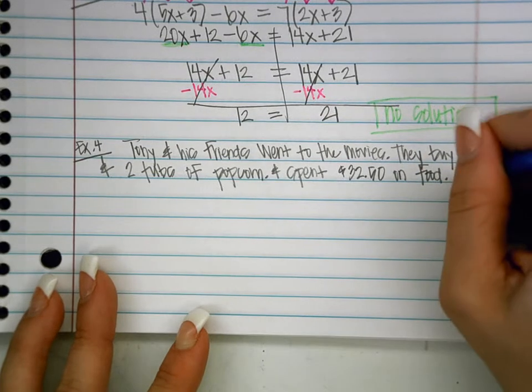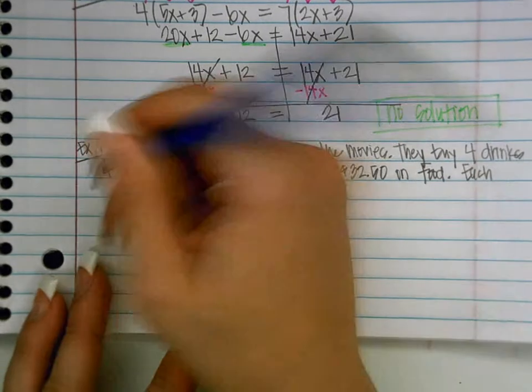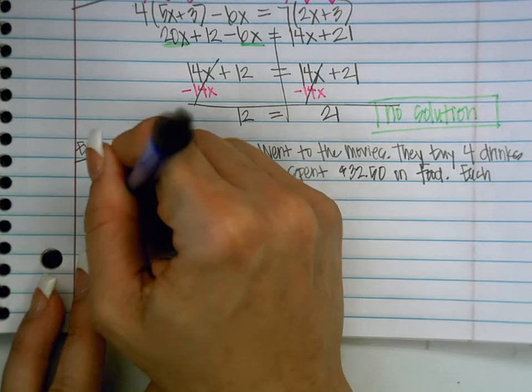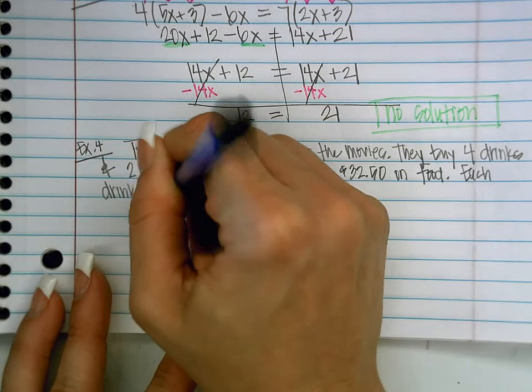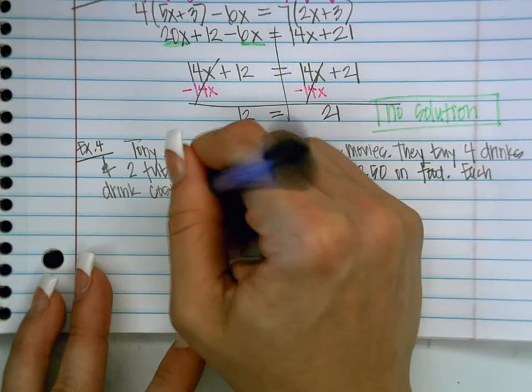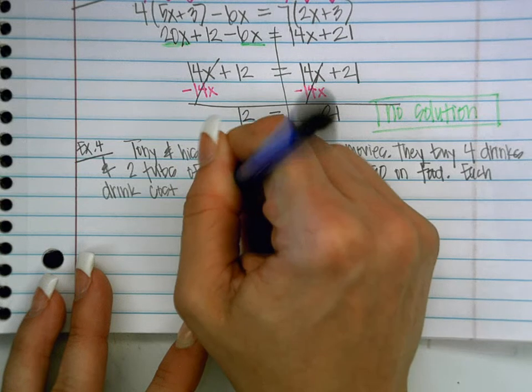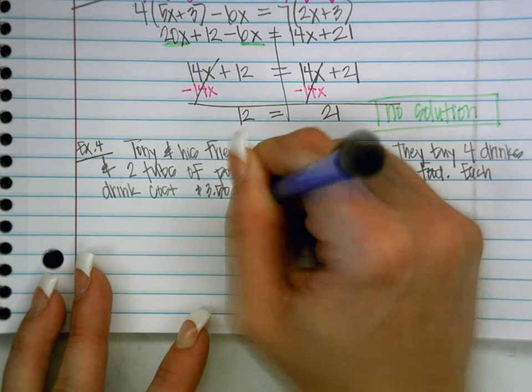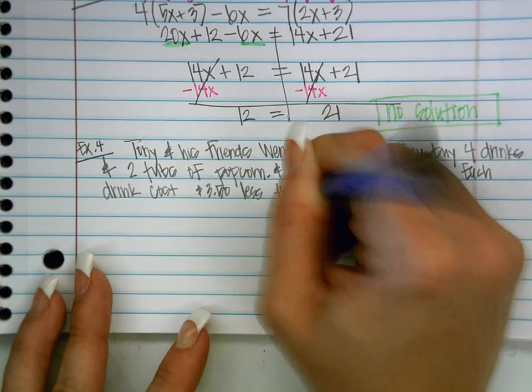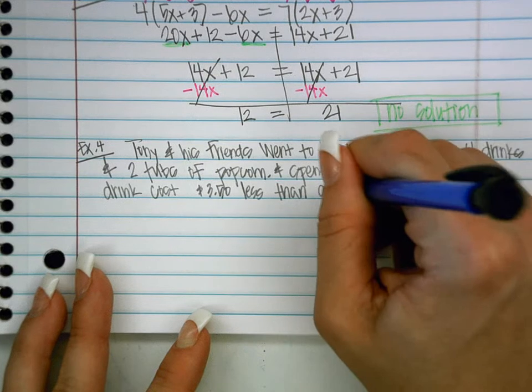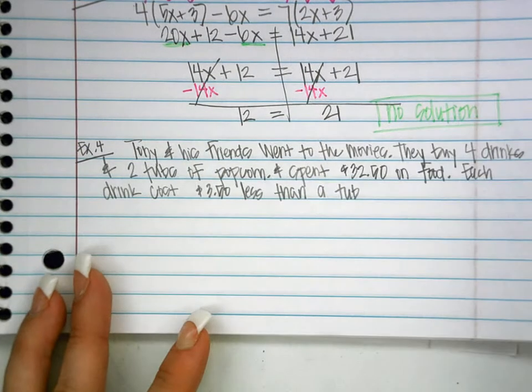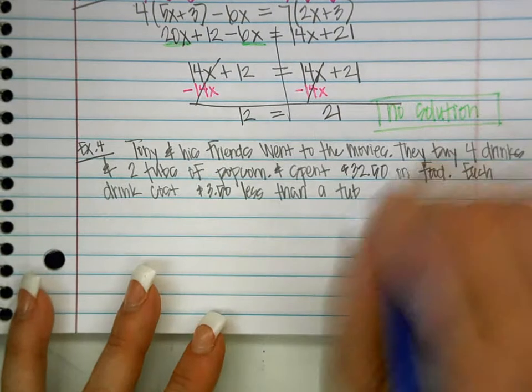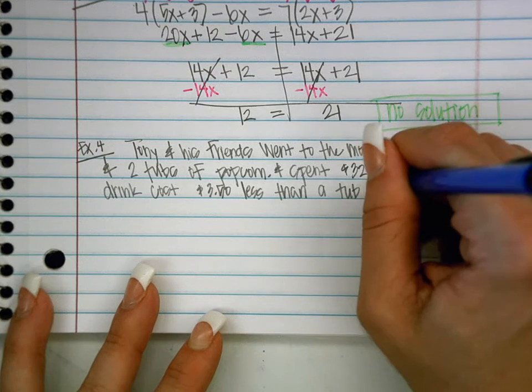Each drink cost $3.50 less than a popcorn. So each drink costs $3.50 less than a tub of popcorn.